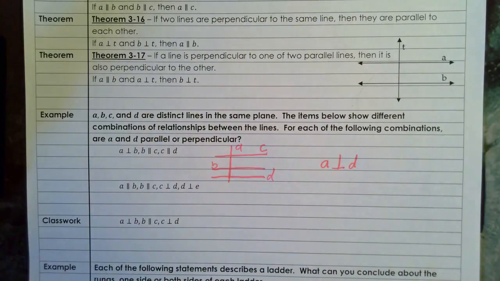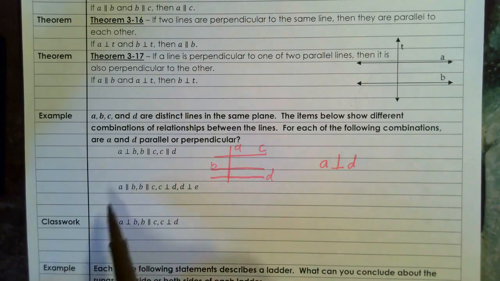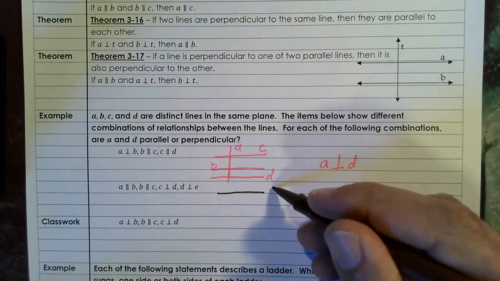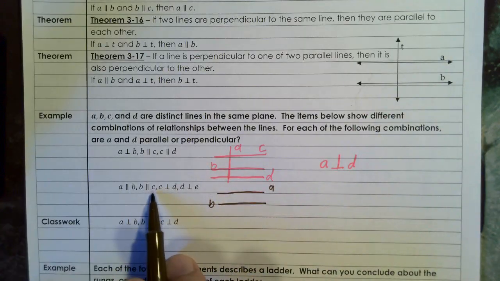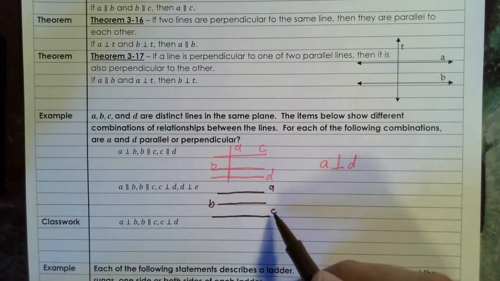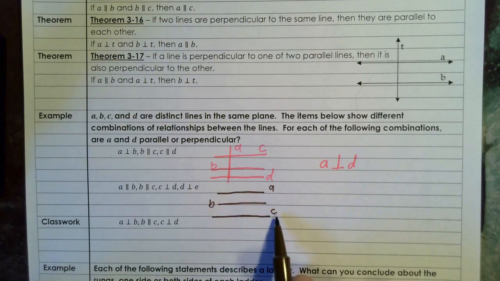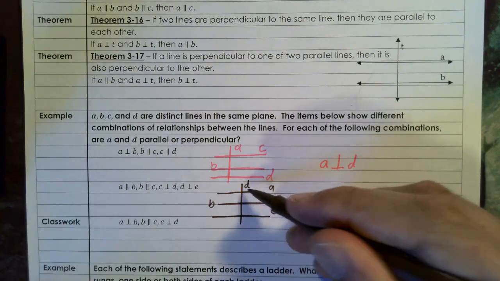That's what we're doing with these things, just cutting out all of the middle stuff in the diagram and figuring out how the ends are matching up. So if we did this one, we've got A and B are parallel. So here we go, there's A, and then here's B. Okay. B and C are parallel. So I just need another line here that's got to be parallel to B. C and D are perpendicular. So C's right here. I need a perpendicular line. I'll call that one D.